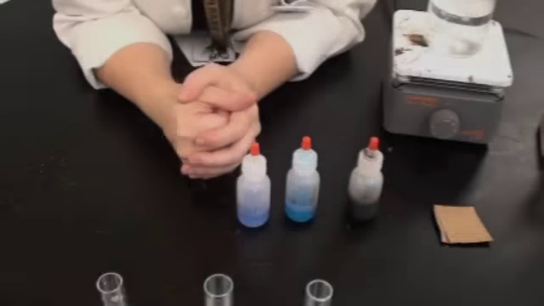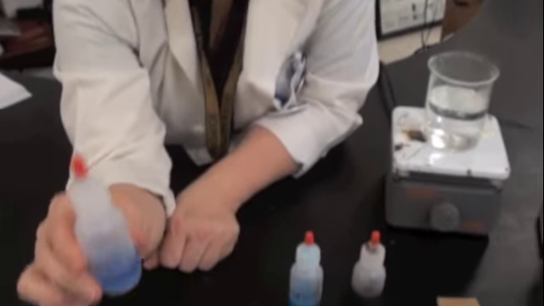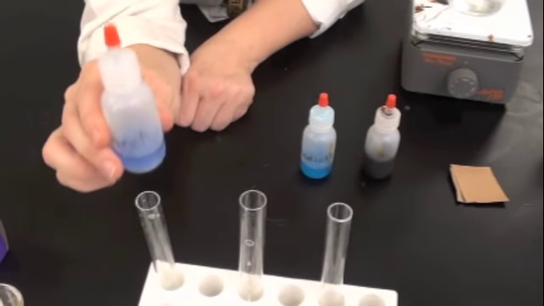Good job. Second test, protein. Now, this is using the Biuret reagent. So in this first tube right here, give me 10 drops of Biuret right here.